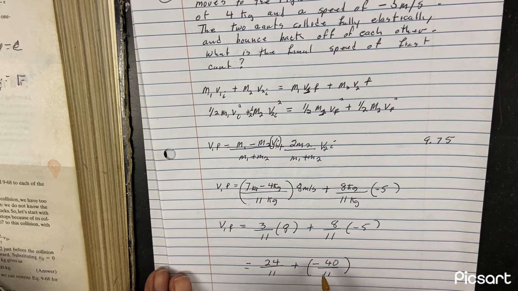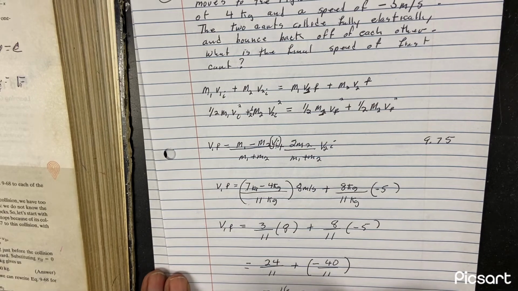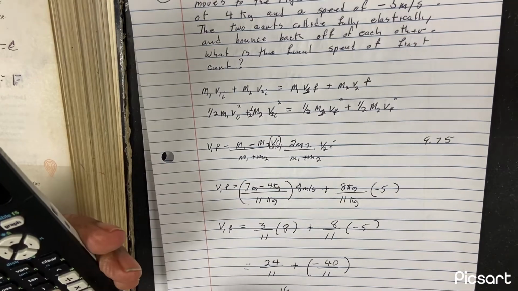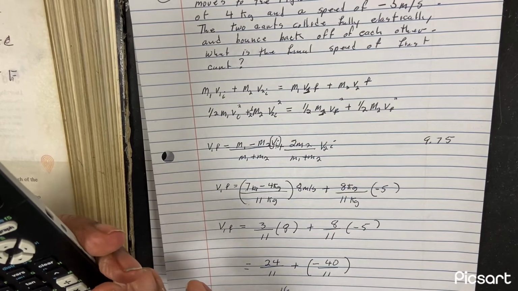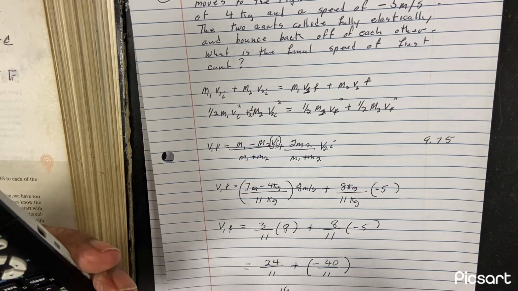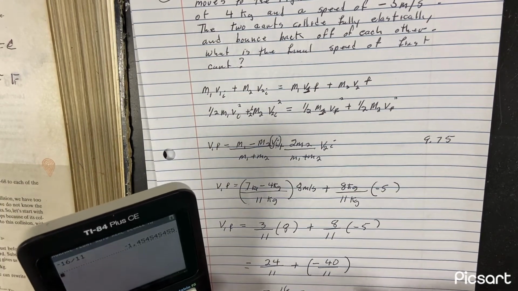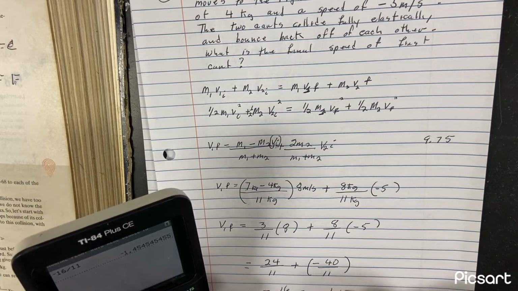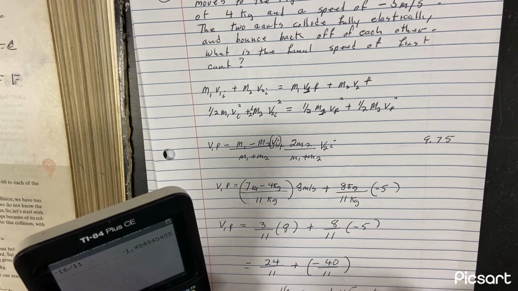a minus 40 from 24 is going to give us a minus 16 over 11, which is going to equal, so we have a minus 16 divided by 11. Let's say minus 1.45 meters per second.